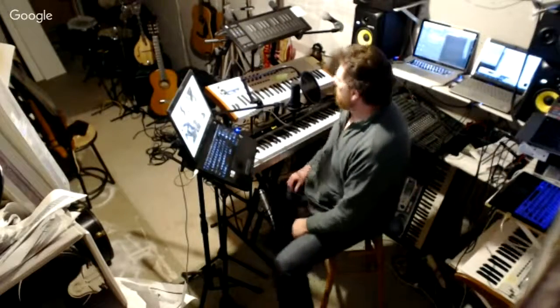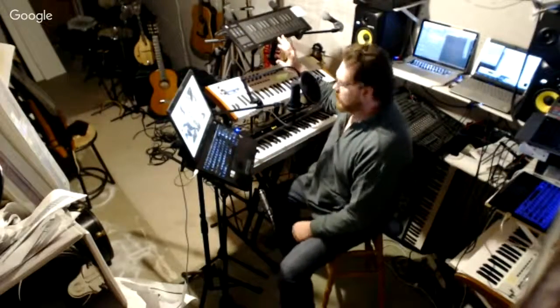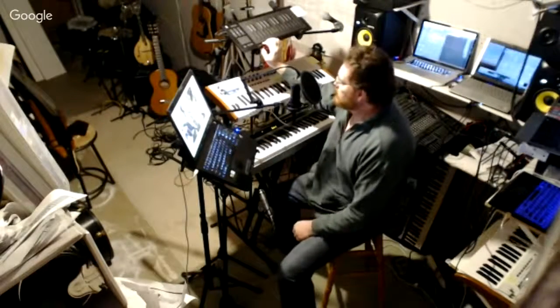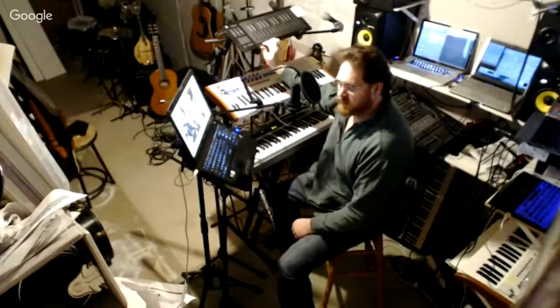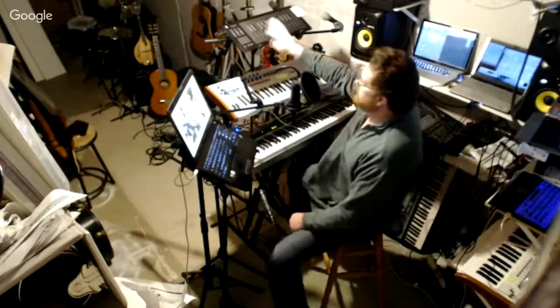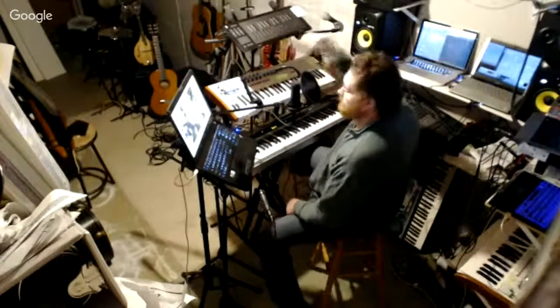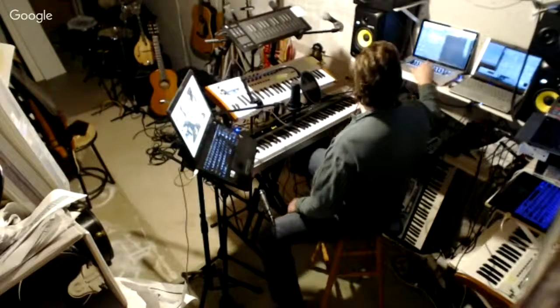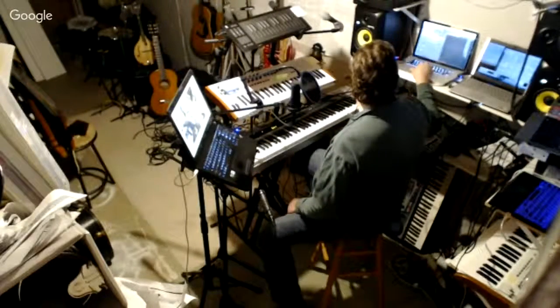Alright, so run through the hardware again in the setup. We have a Roli Seaboard RISE 25 with the wave keys that are so much fun, very flexible and everything. Through USB, hooked up to a MacBook Pro.